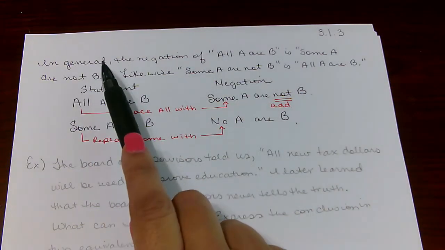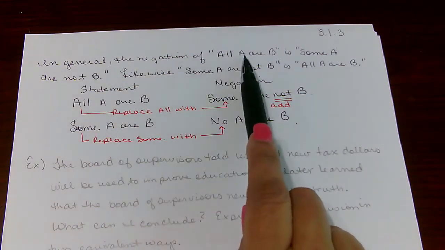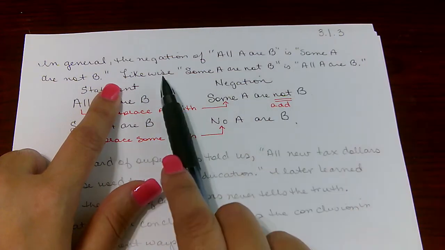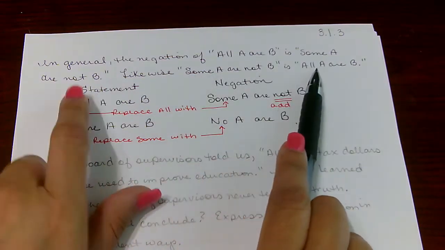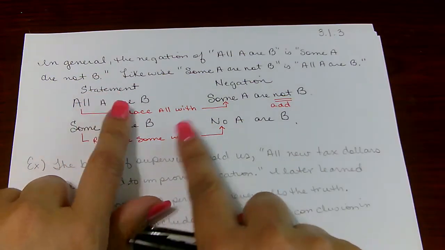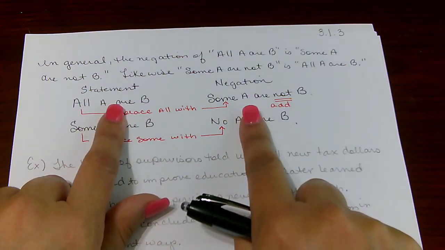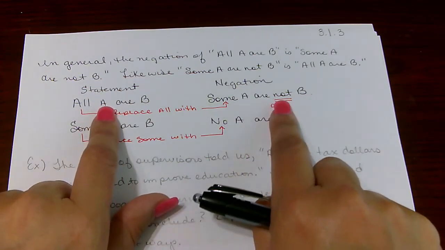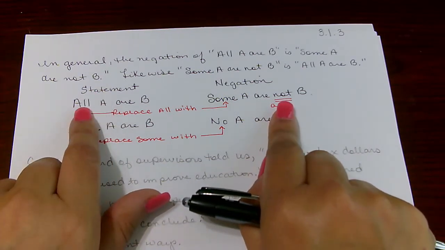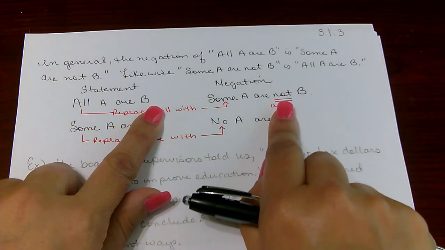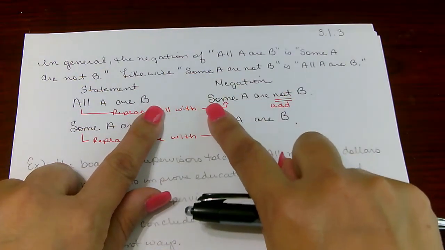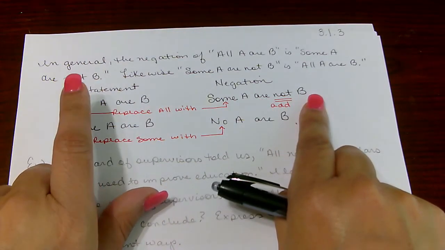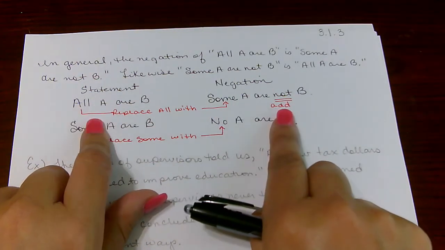It says, in general, the negation of all A are B is some A are not B. Likewise, the negation of some A are not B is all A are B. So these are not equivalent statements. These are opposites. Here's our statement, here's the negation. It's similar to saying the word not. So if our statement is all A are B, the opposite of that is going to be some A are not B. We're going to replace that word all with some, and we're going to add that not to it.